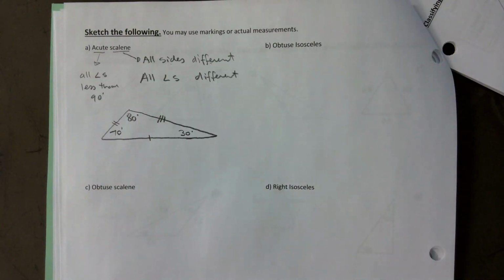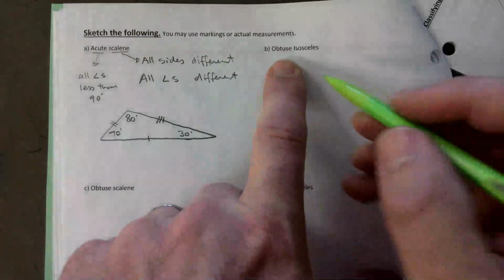You could also add numbers if you wanted to. I would be careful with numbers. Just don't do numbers for the side lengths if you don't have to, because if they don't jive, if you solve this triangle and it doesn't add up to that, then you're in trouble. Okay, so just leave it like that. Yeah, go ahead. One more, obtuse isosceles.